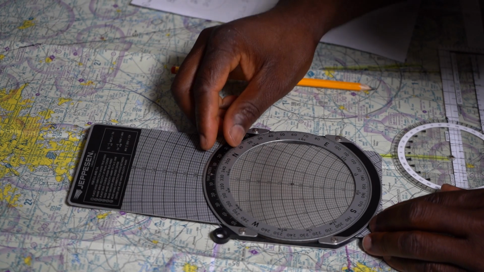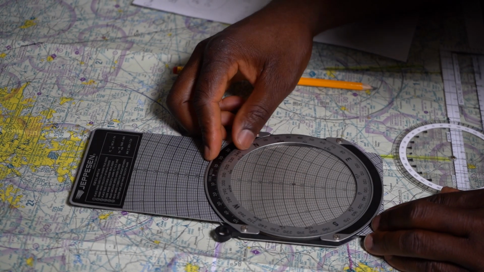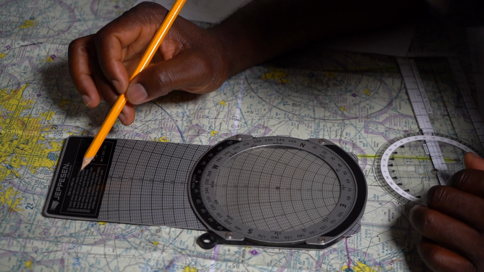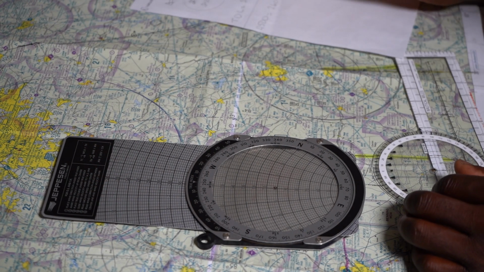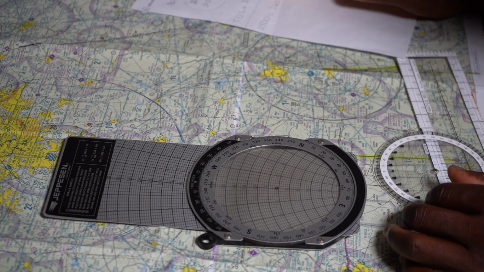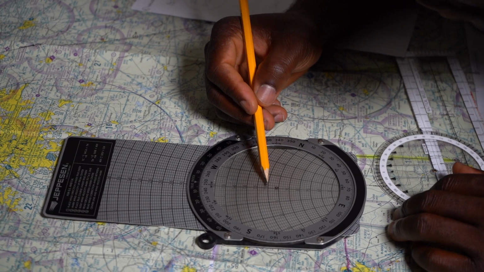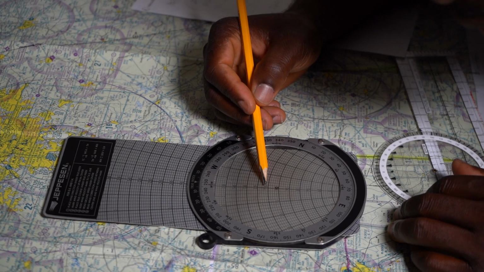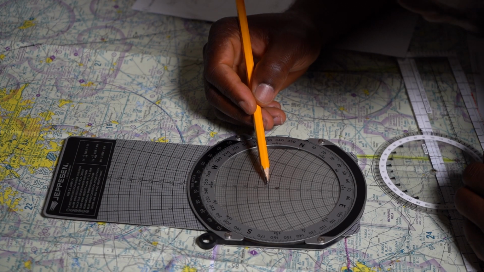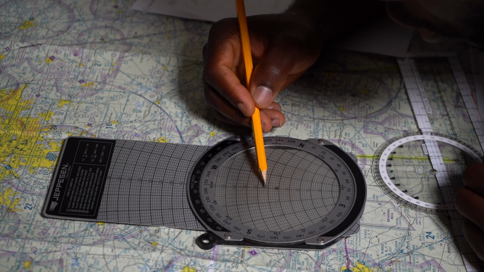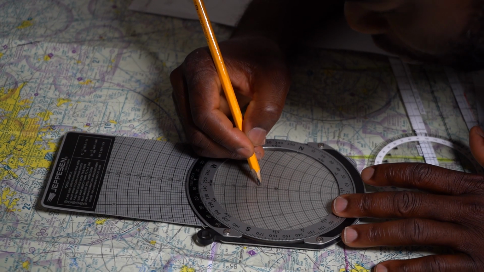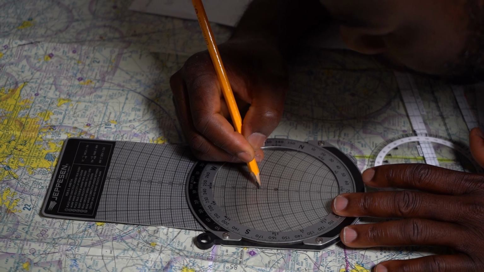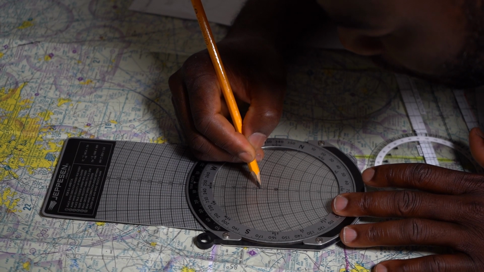Okay, let me put this pencil down. 250 at 15 now. 250. Mark wind velocity up from center. What is our wind velocity? It's 15 knots. Good. So if you have 10 here and it's 2 degrees apart from each other, so this is 10, 12, 14. 15 will come right in the middle of 14 and 16.